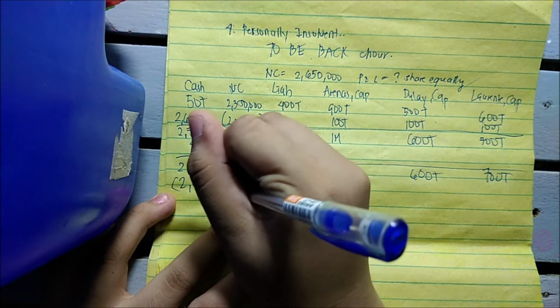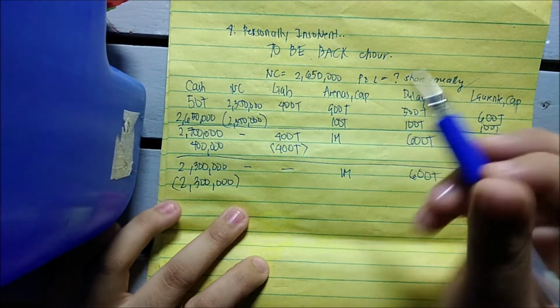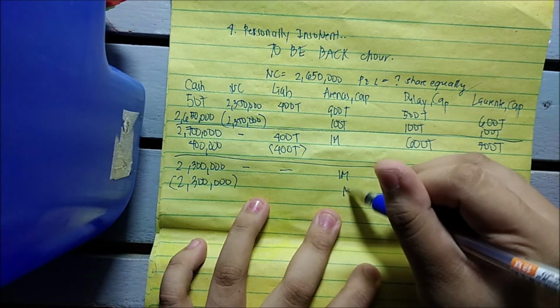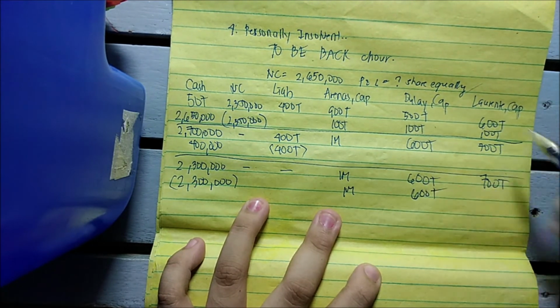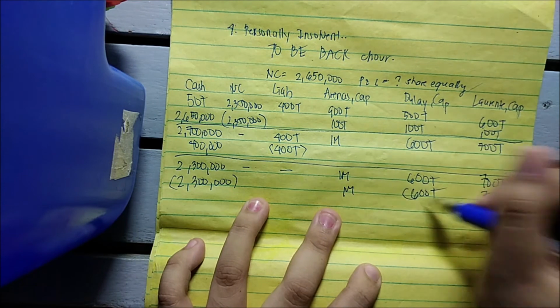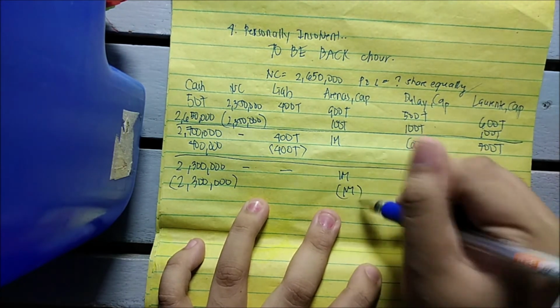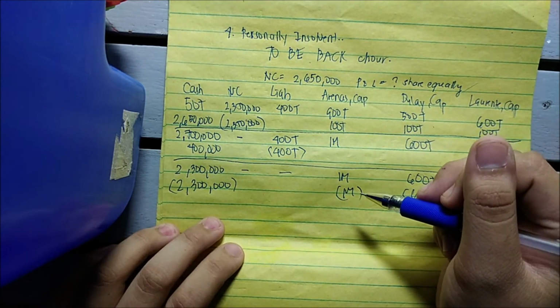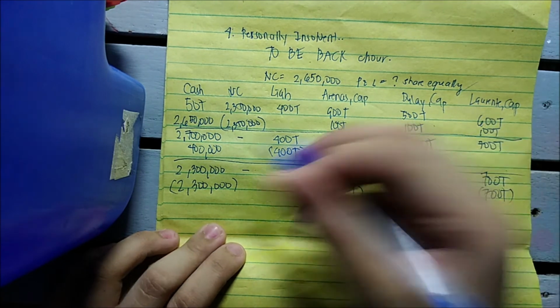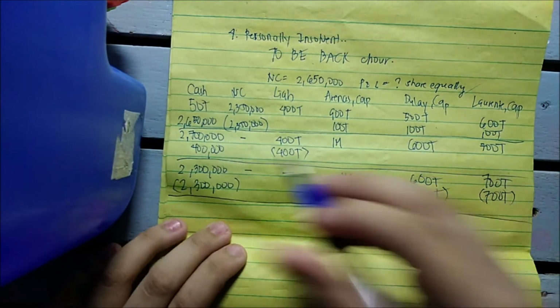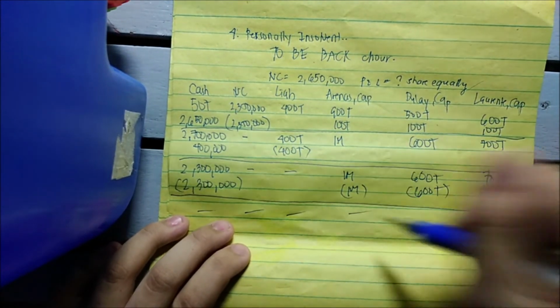Don't forget your parentheses. 2,300,000. 1M. 600,000. 700,000. Parentheses if many, parentheses if you use a pair. So 0, 0, 0, 0, 0, 0.